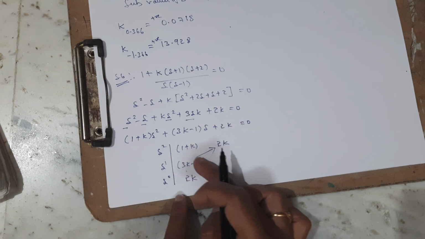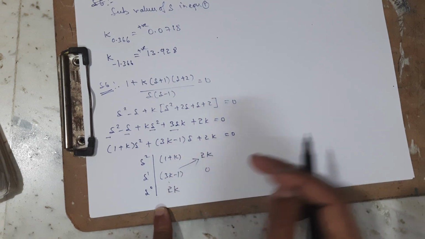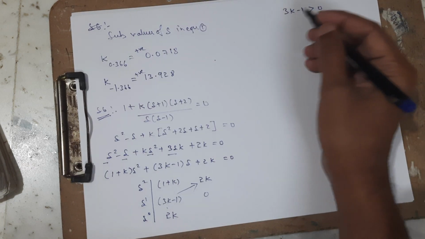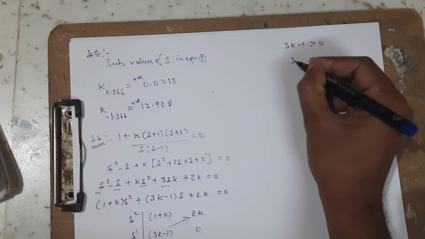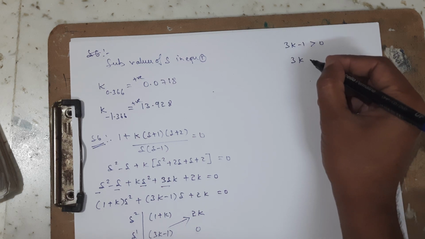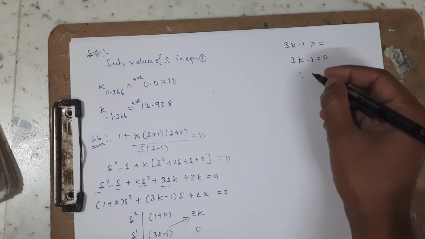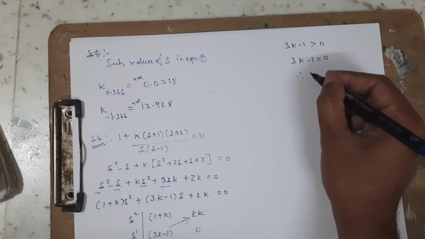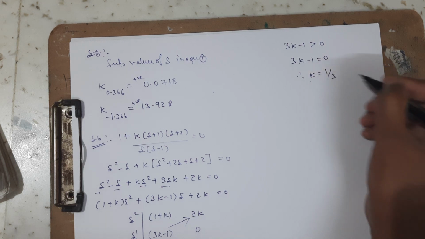So now I am going to consider this value. Up to what value must k be? If I equate it to 0, this can be written as 3k minus 1 is equal to 0. Therefore, what is the value of k? k must be equal to 1 by 3.